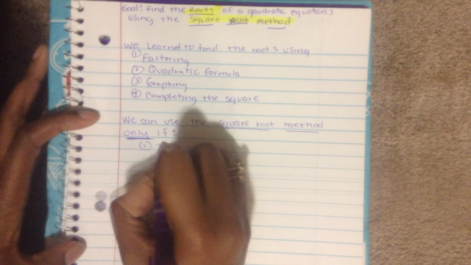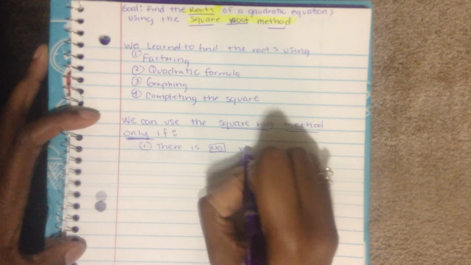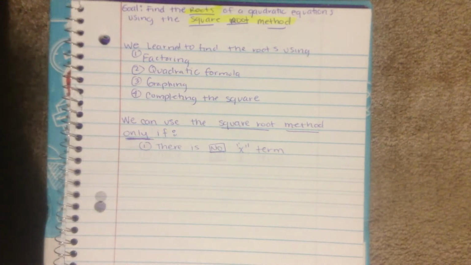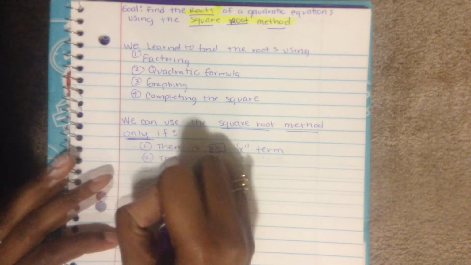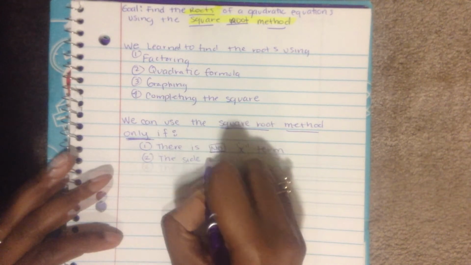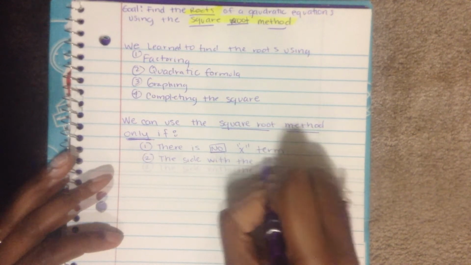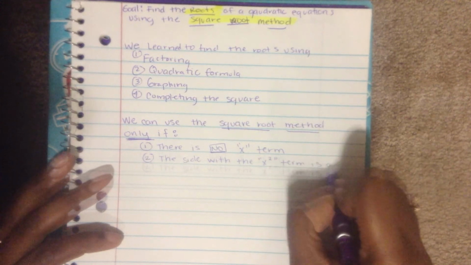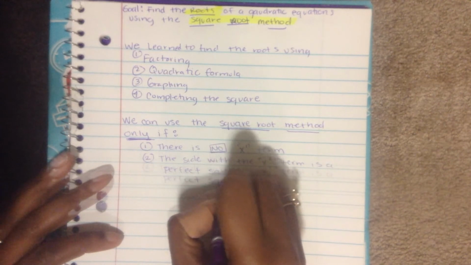1, there is no x term, and I will explain what that means in just a second, or 2, the side with the x squared term is a perfect square.